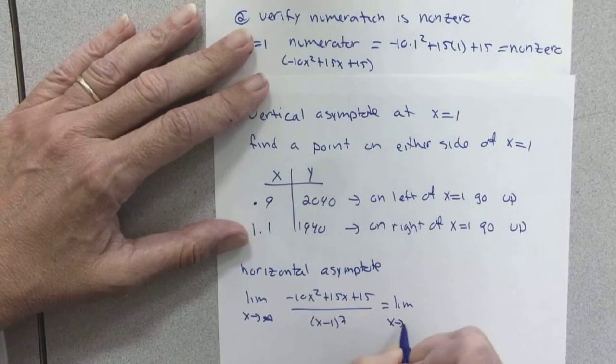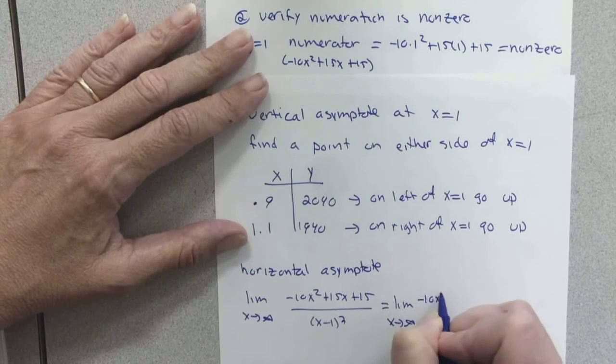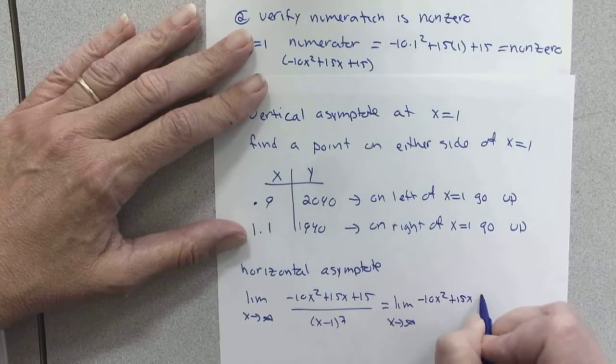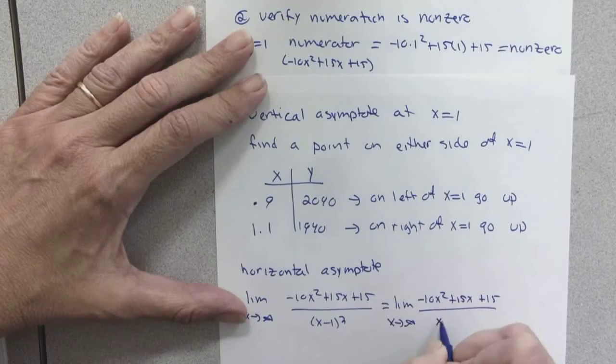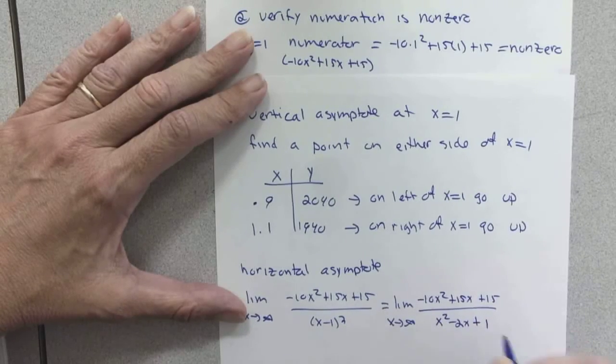And I'm just going to FOIL out the denominator. So I have x squared minus 2x plus 1.